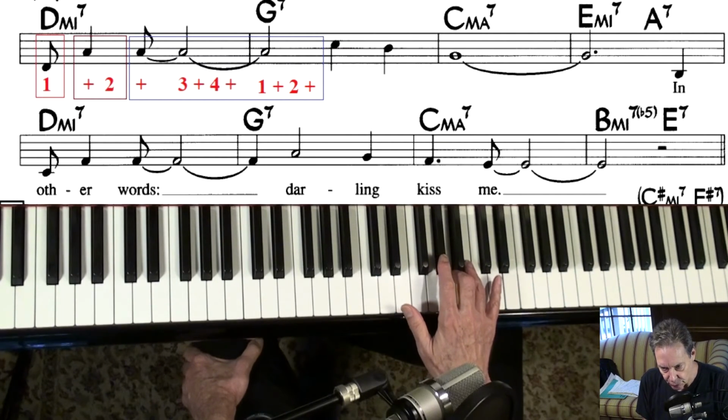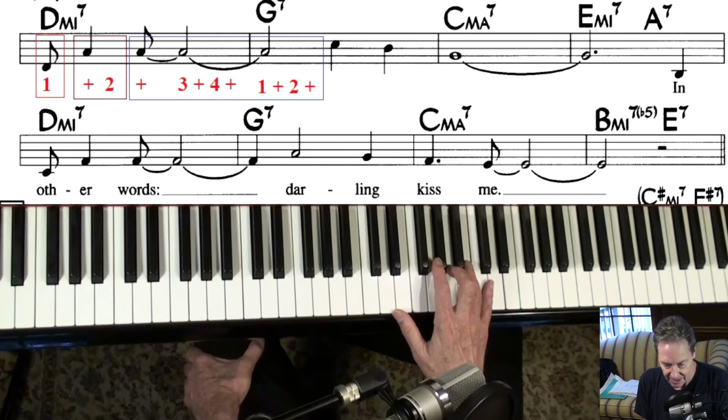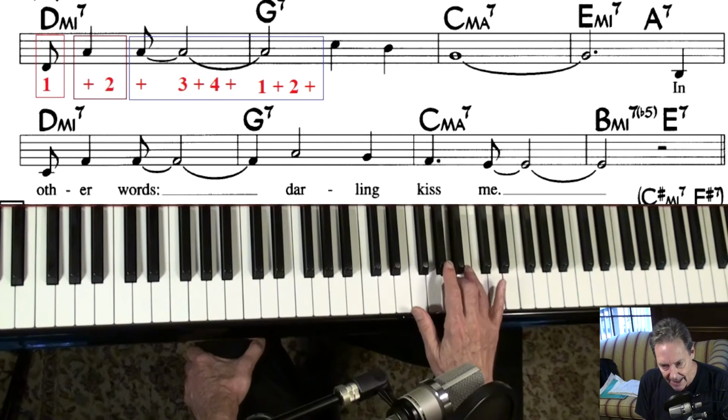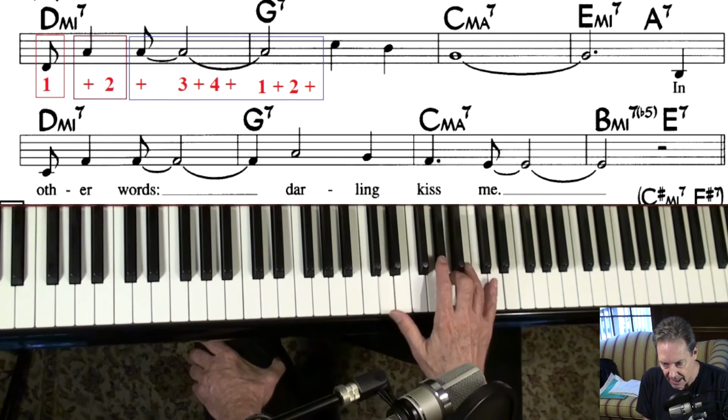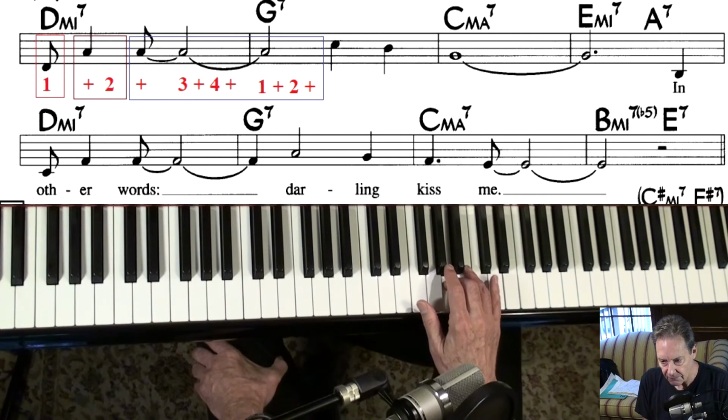1 and 2. Then the next thing I say after 1 and 2 would be an and. 1 and 2 and 3 and 4 and. And it's tied over into the next measure as well. So 1 and 2 and 3 and 4 and.